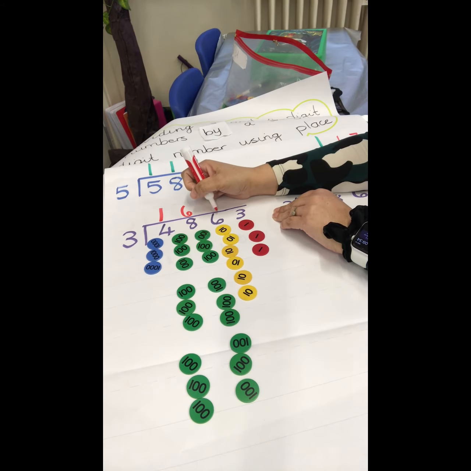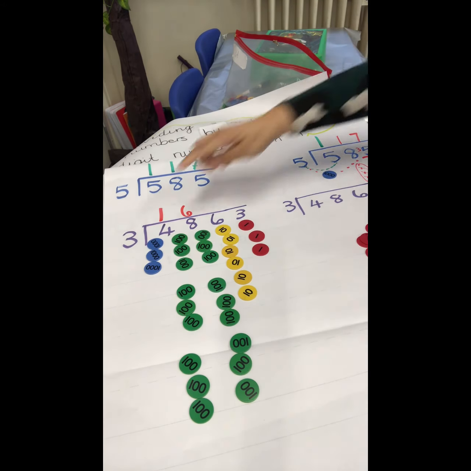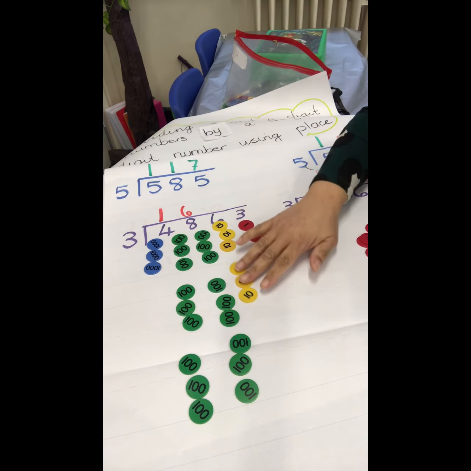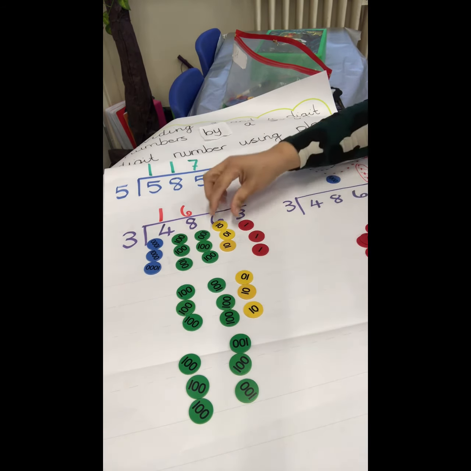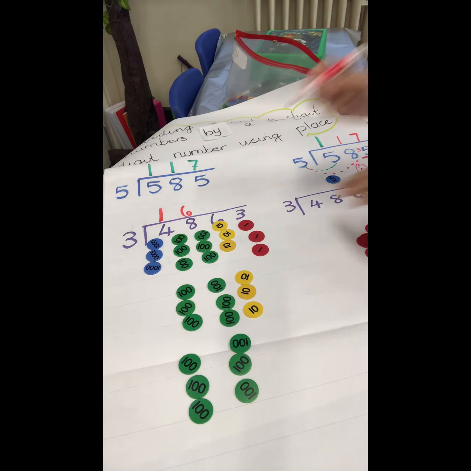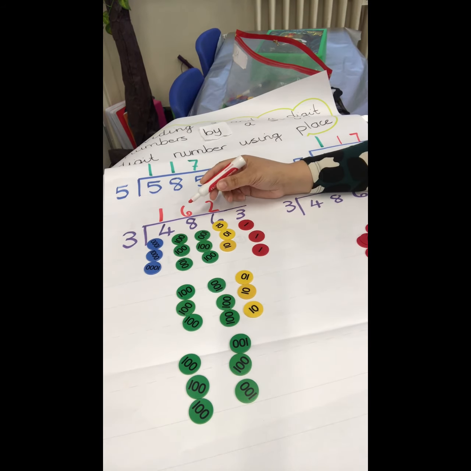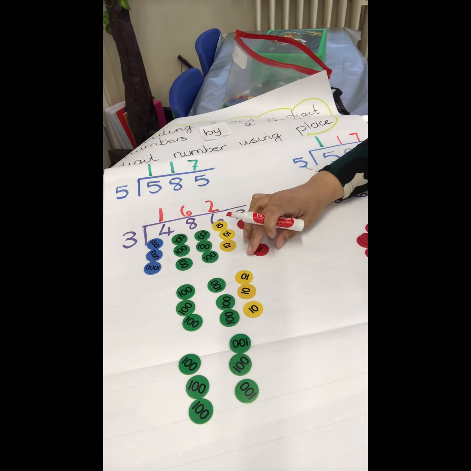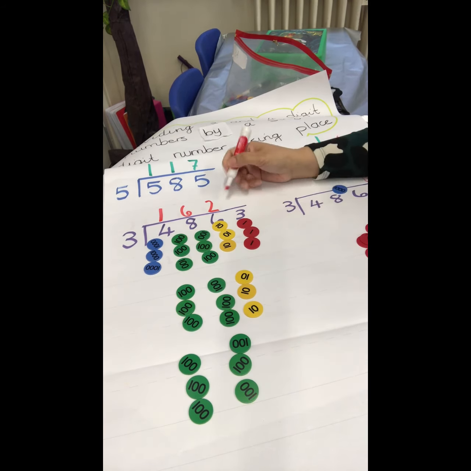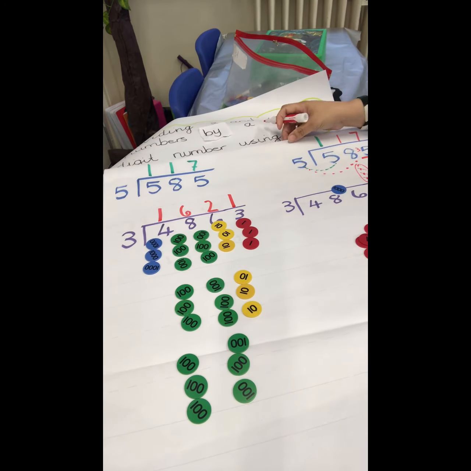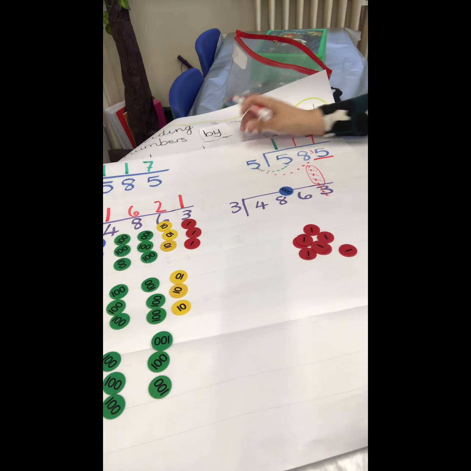And now we need to do our tens. Do the same with the tens. Put it into groups of 3. So count with me. 1, 2, 3, and 1, 2, 3. So we made 2 whole groups of tens. So let's put the 2 above there. We do the same with the 1. Put it into a group of 3, and we have 1 whole group of 3. So our answer is 1,621.